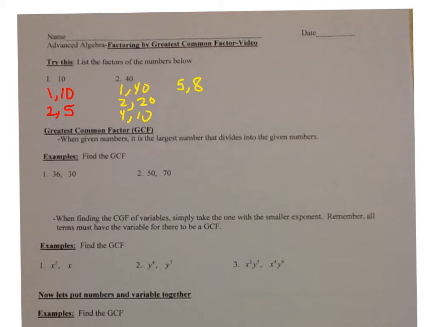All right, so now let's talk about the greatest common factor, which is also called GCF. So when you're given numbers, it is the largest number that divides into the given numbers. So find the GCF between these two numbers here. The first one is 36 and 30. So what is the largest number that goes into 36 and 30?